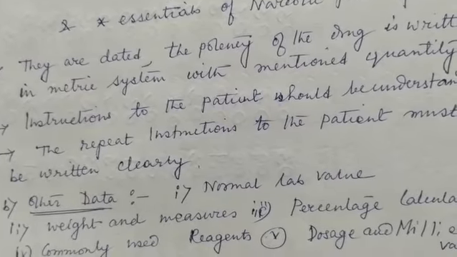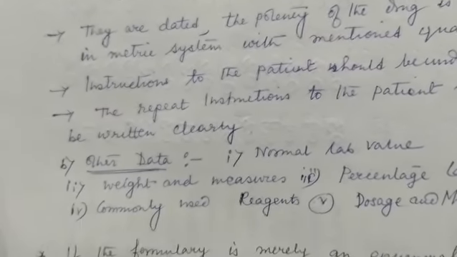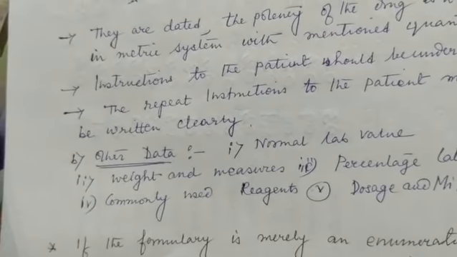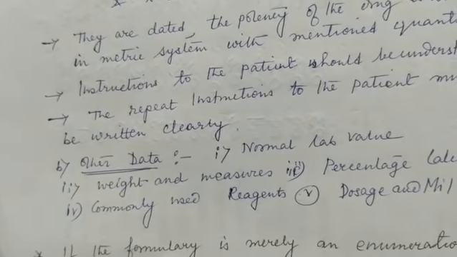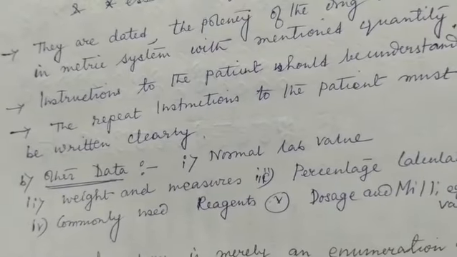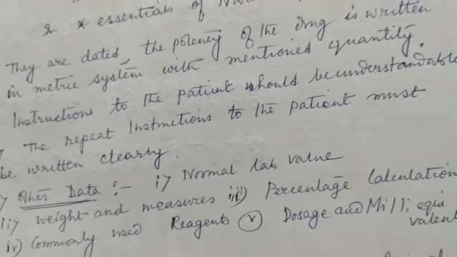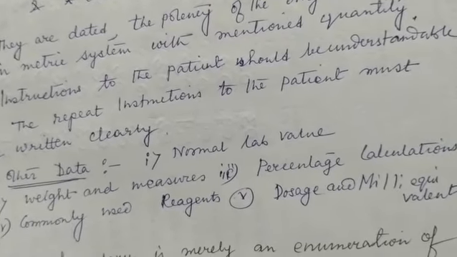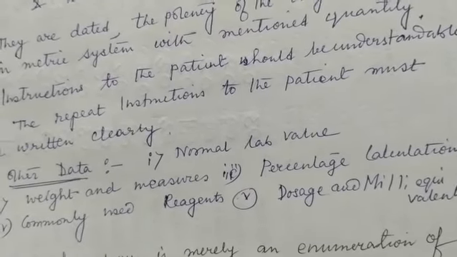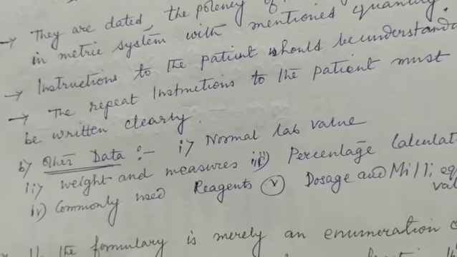The repeat instruction to the patient must be written clearly. So these are the data that are there in the prescription. And in other data: normal lab values, weights and measures, percentage calculation, commonly used reagents, doses and milliequivalents. So all those things are mentioned here.